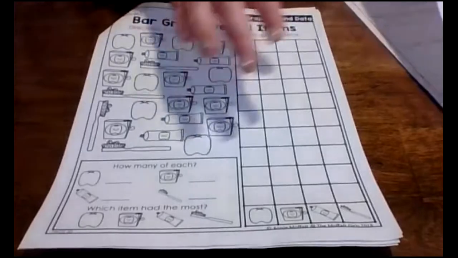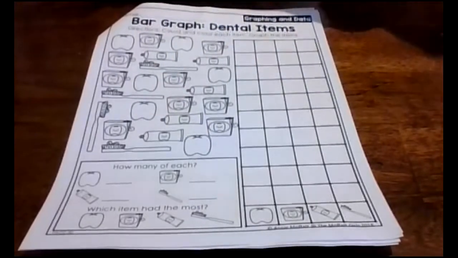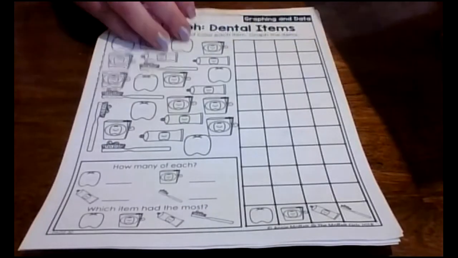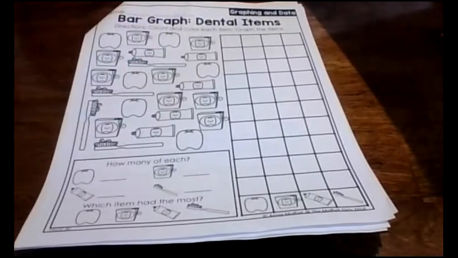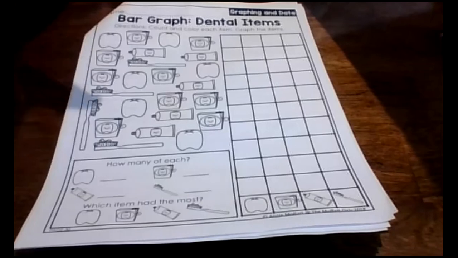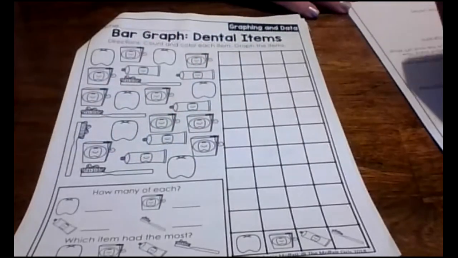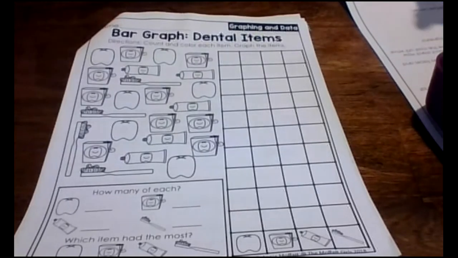Because I would like for you guys to use crayons, but you'll be able to see markers better. Please get me the markers. Okay, so this is another type of pictograph.